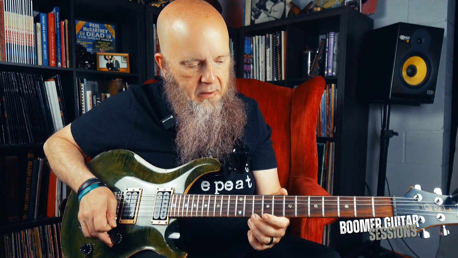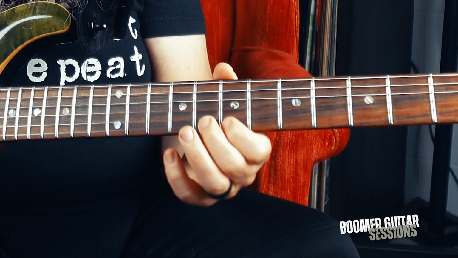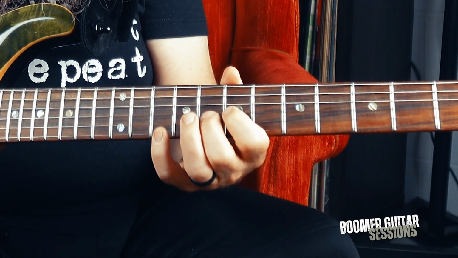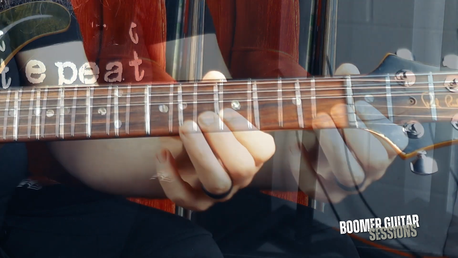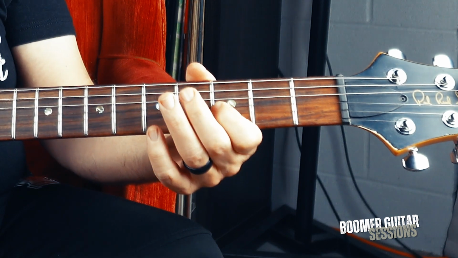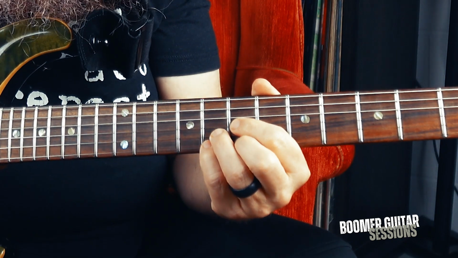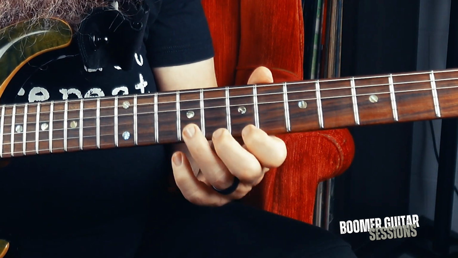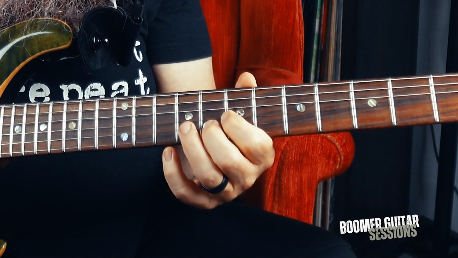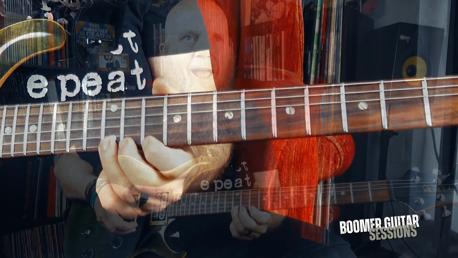Next, G major triads. Find your major triads all over the place. Okay, and then play lines around that. I like that little sus4 sound. And then start adding the blue notes.